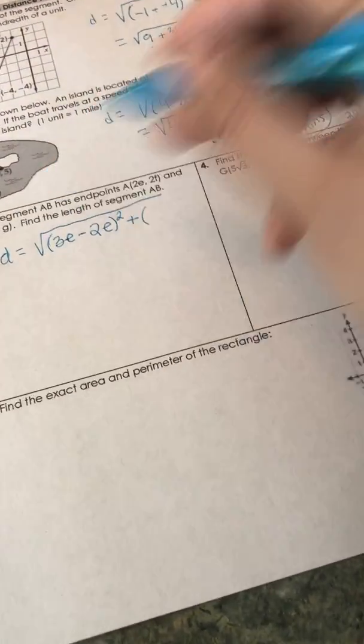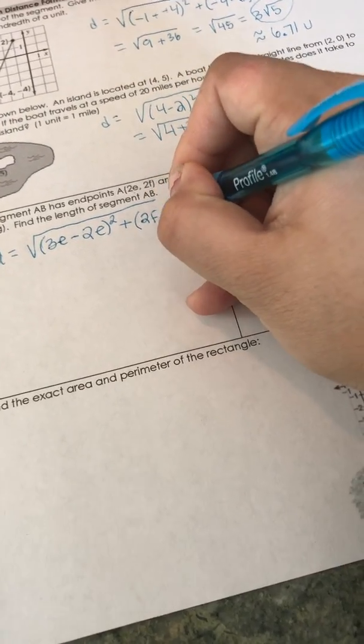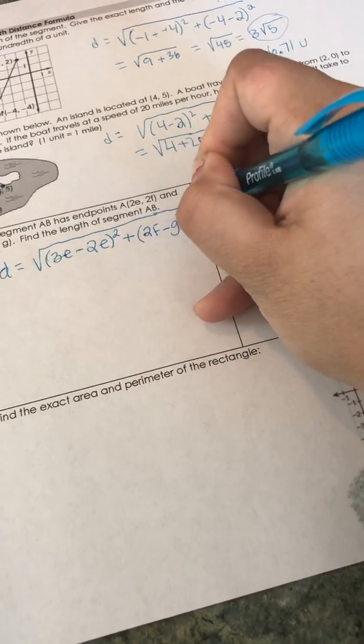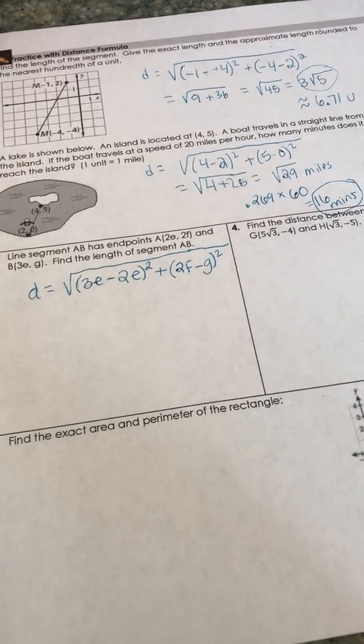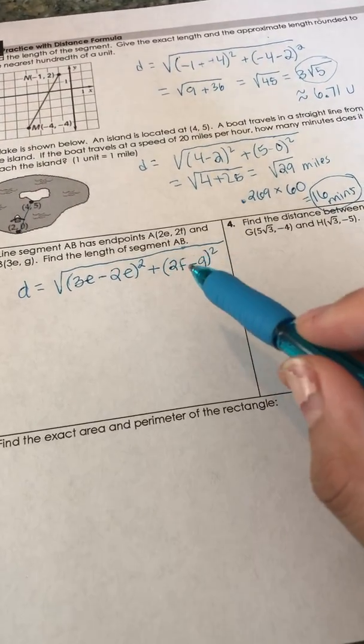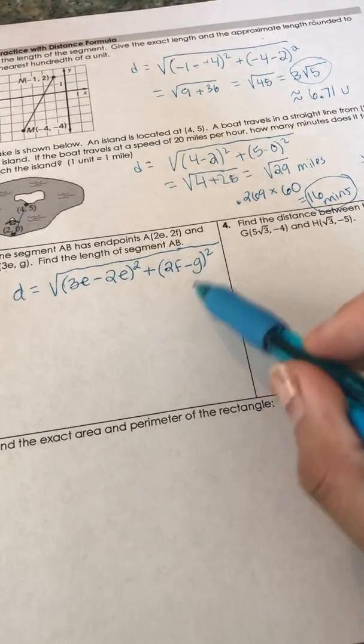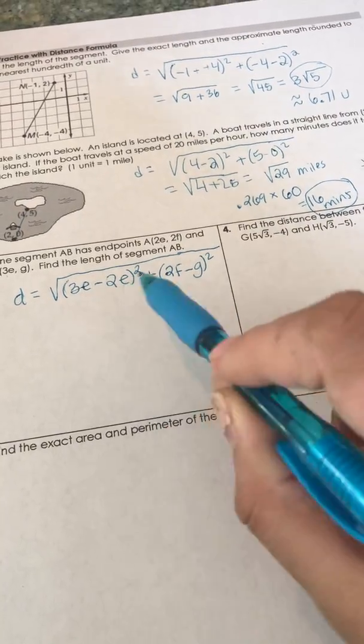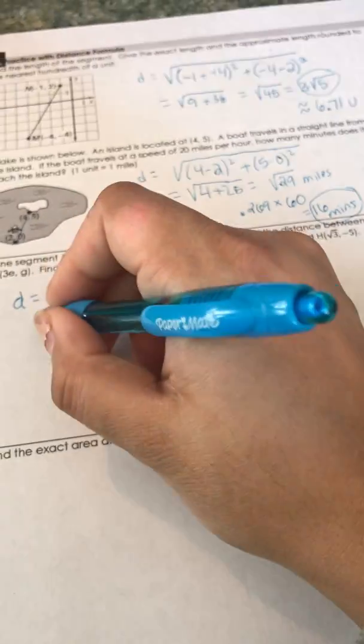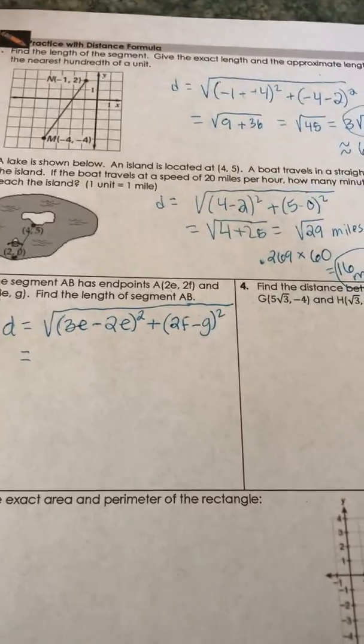Then you take your y's. Now they're different units altogether, so it really does not matter which one you subtract first or second. But here's one way you could have written it, or you could have written g minus 2f for that part as well, and flipped those around. So let's try to simplify as much as we can until we are looking at the square root of something, if it simplifies that far.